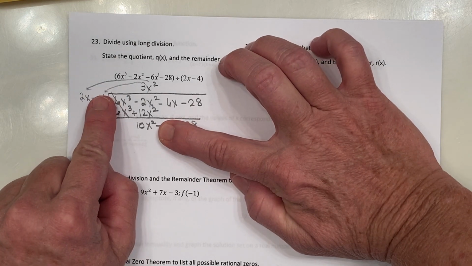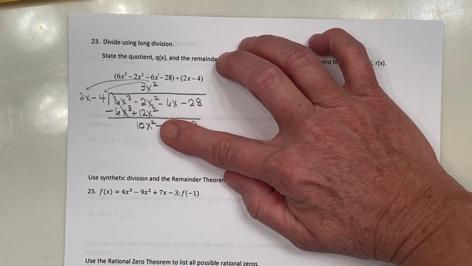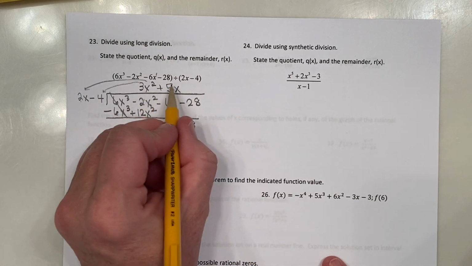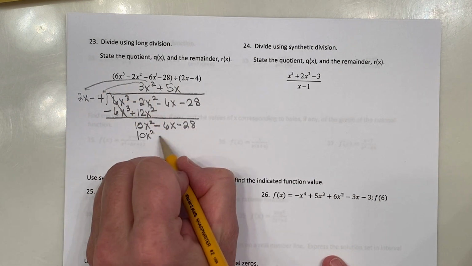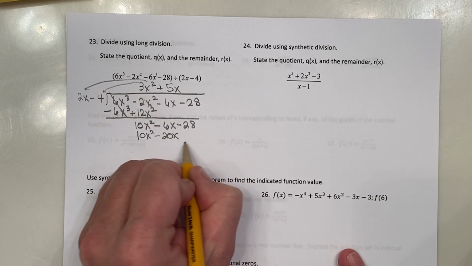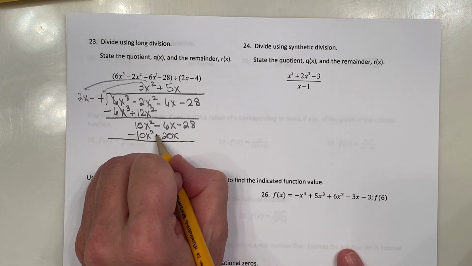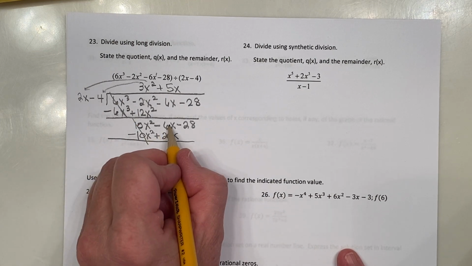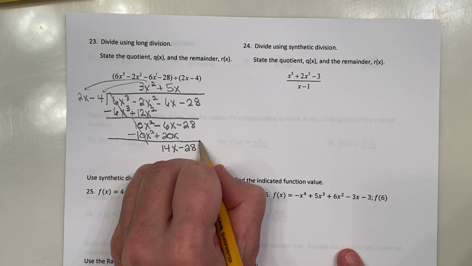Cover up all but the first term of the divisor and the dividend. What do we multiply 2x by to get 10x squared? That'd have to be 5x. So that's the next term of our quotient. Let's back multiply, get 10x squared. Multiply by -4 and you get minus 20x. Let's subtract, so let's change this to its opposite sign, this to its opposite sign. Now look down vertically, these cancel. Collect, we get 14x. And we'll bring down the constant term.